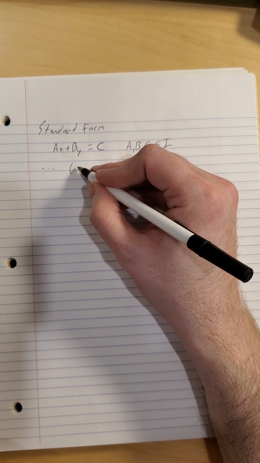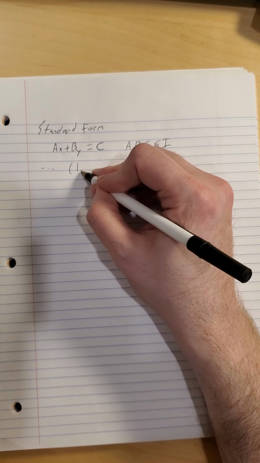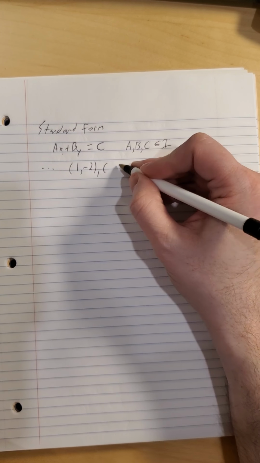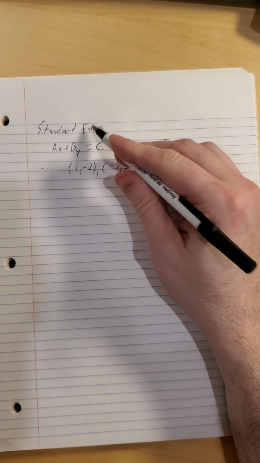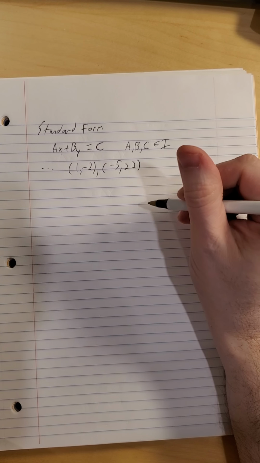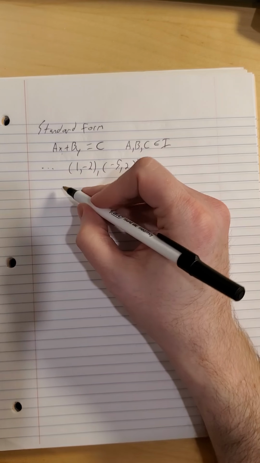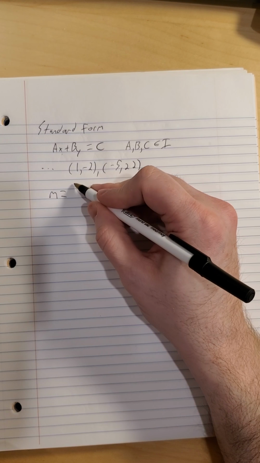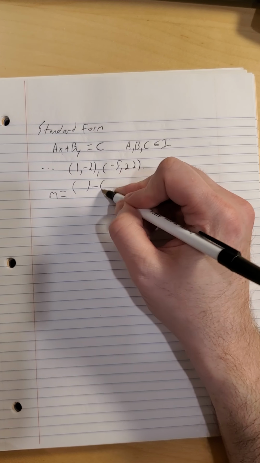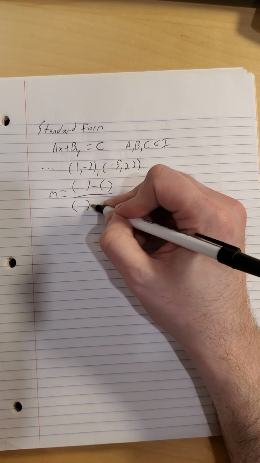And this time they tell us that it contains points (1, -2) and (-5, 22). And again, their goal this time is standard form. Doesn't start any different no matter what form they ask me for. I have to know what the slope is, and if they don't hand it to me, I have to do the calculations to find it.